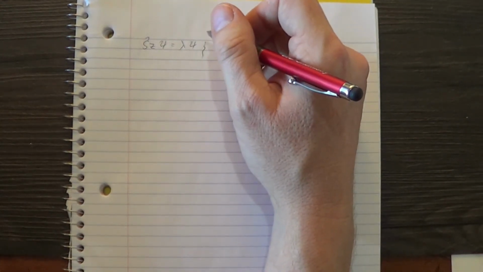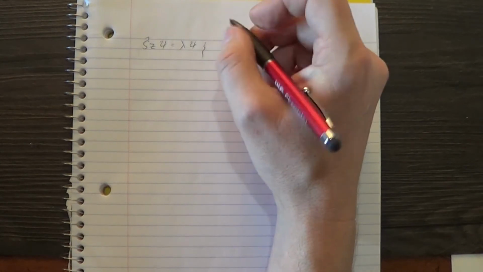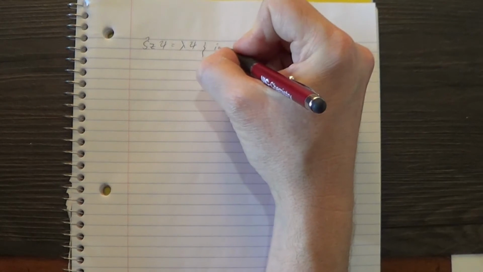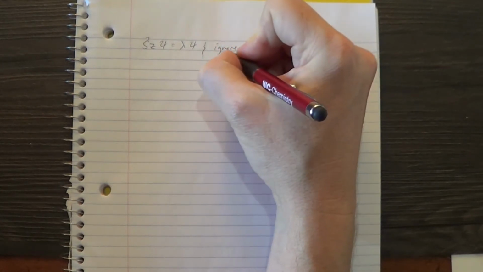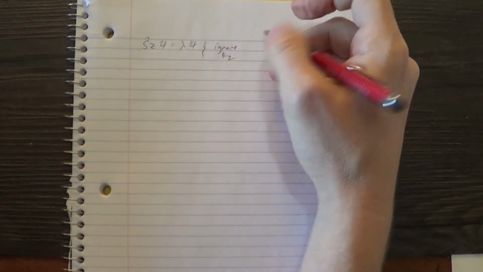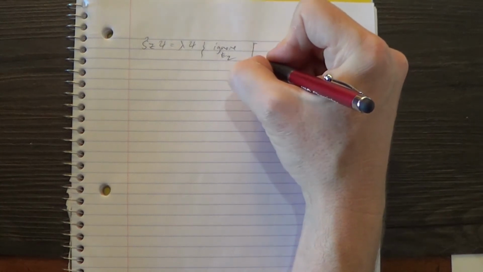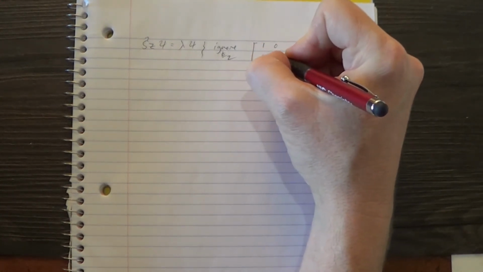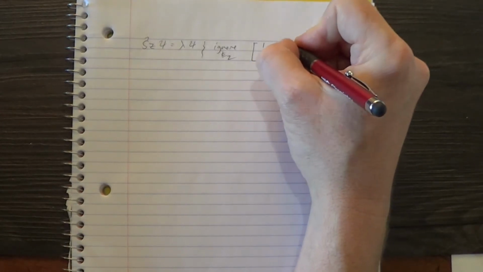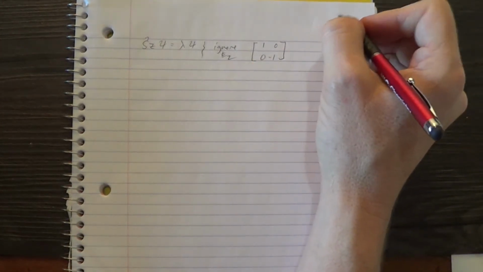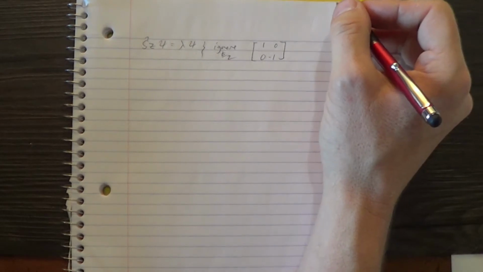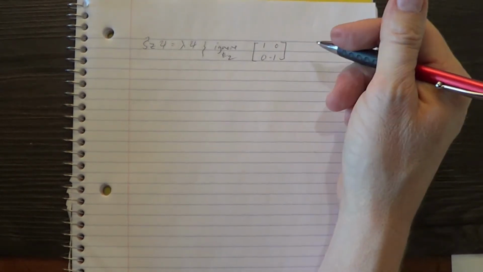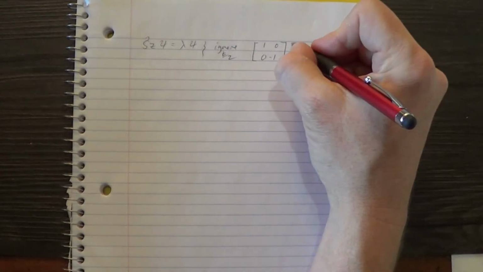Let's see here. Now, if you don't mind, let's ignore the h bar over 2. So I'm going to write the SZ matrix as this. It's just a little bit easier. What you can do is just multiply all your results by h bar over 2 when you're done. It literally is that simple.